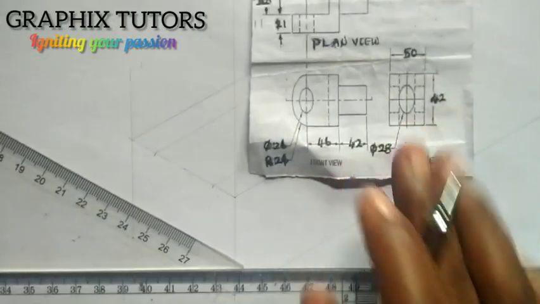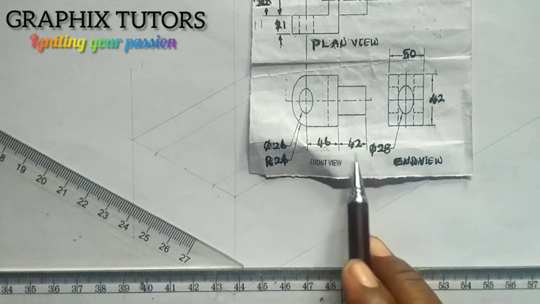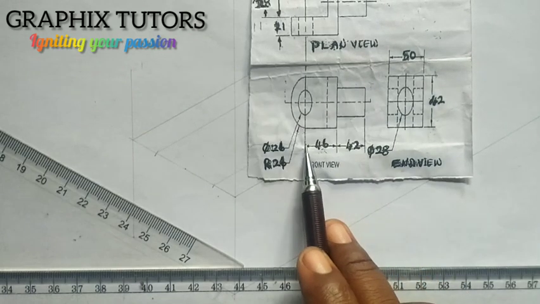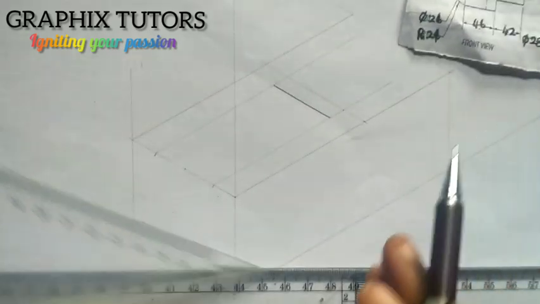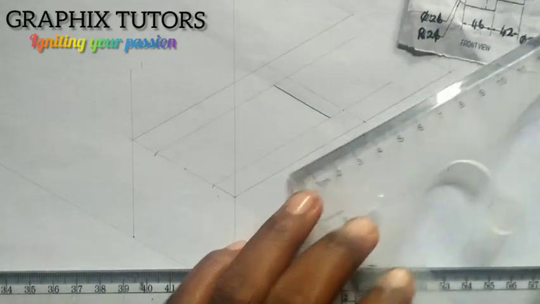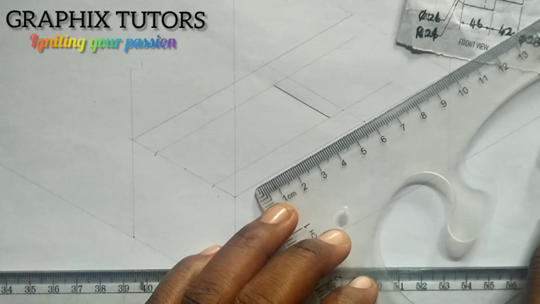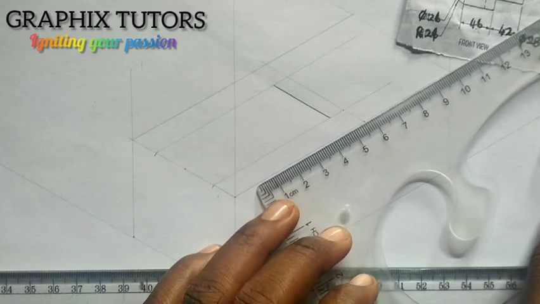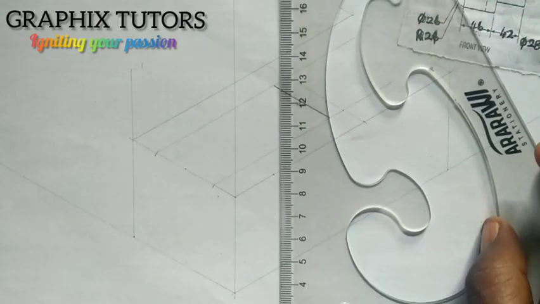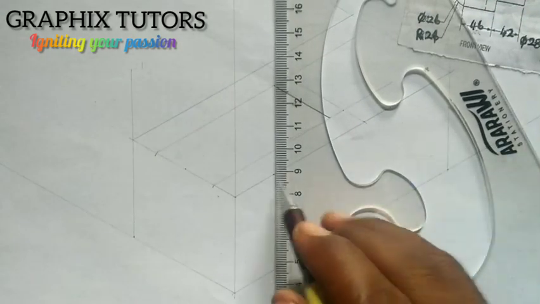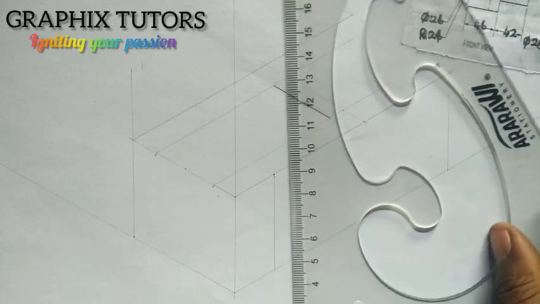Right? Now if you look at this very well, I can easily move from here. I'll measure 46 to get the center of this circle. So measure 46 from here. This is 46. So I can get the center of my circle. So I'll just draw this to get the center here.